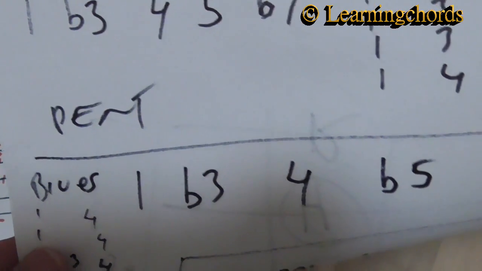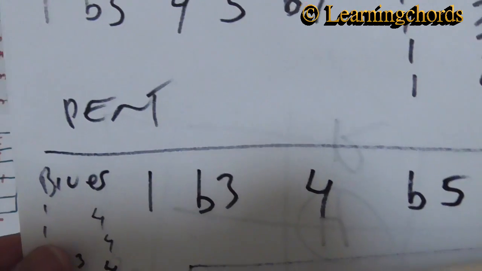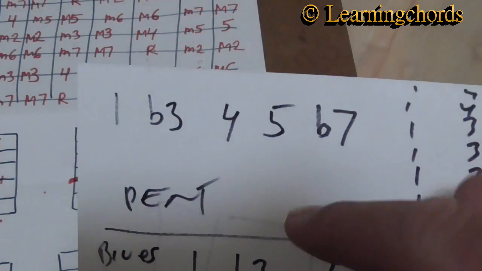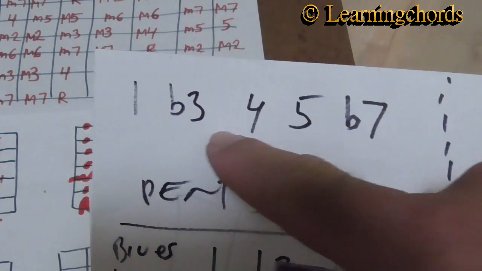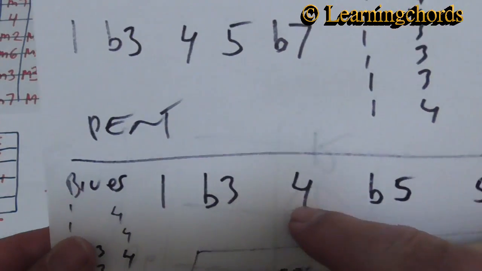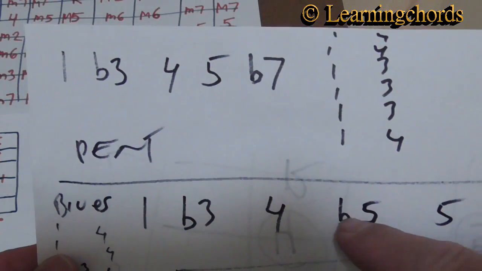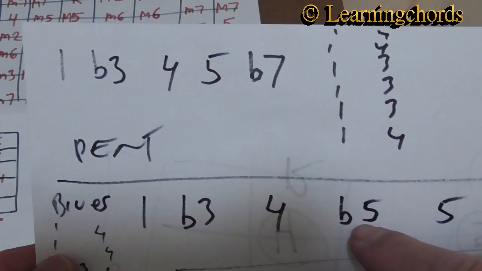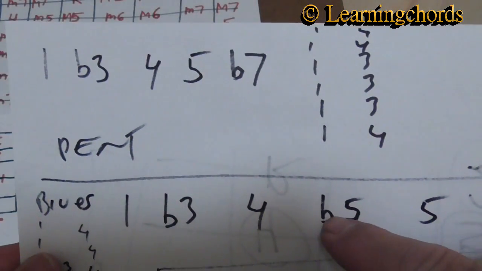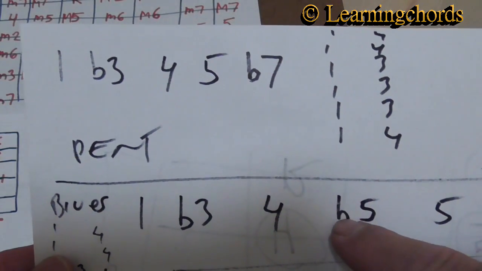Again, sorry about this non-high-tech way that I'm doing this, but the whole point is to learn. So we've got the blues scale now. The blues scale is really the pentatonic. You see how we've got the pentatonic? Well, the blues scale is the pentatonic scale, but we're also putting a flat fifth in there. It's the exact same thing, except we flat the fifth.